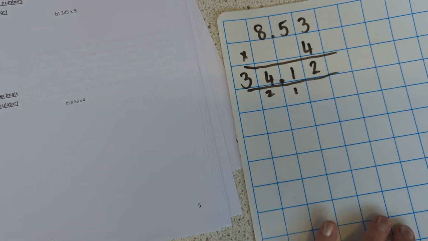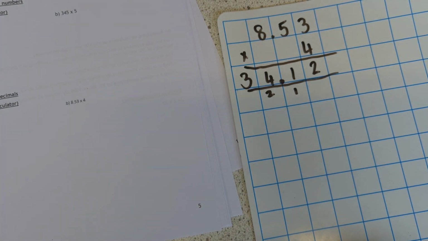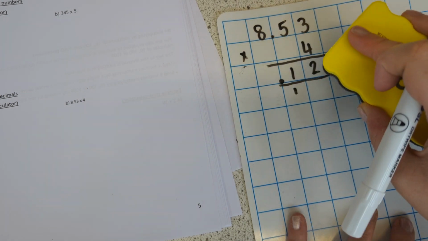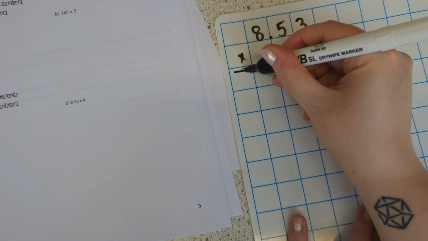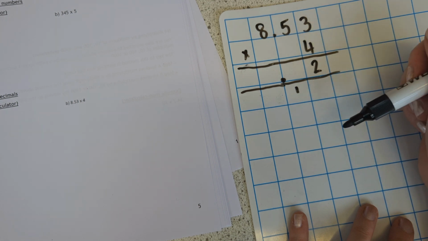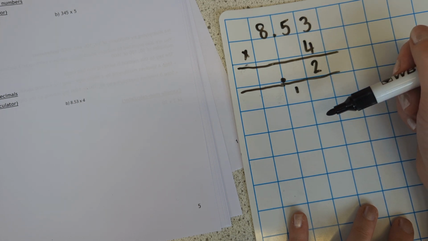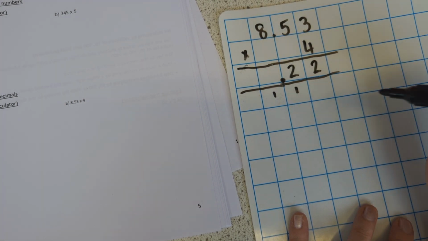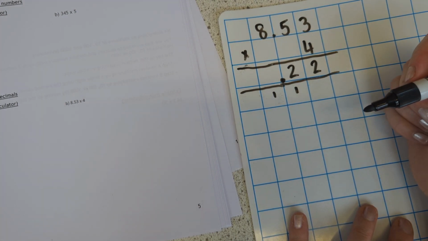Now, a couple of things that I've seen people do in the past that gives them the wrong answer is, let's just go back to this stage, okay, where we do 5 times 4 is 20 plus the 1 is 21. Some people will put the 2 and the 1 round the wrong way. Our answer was 21, okay?